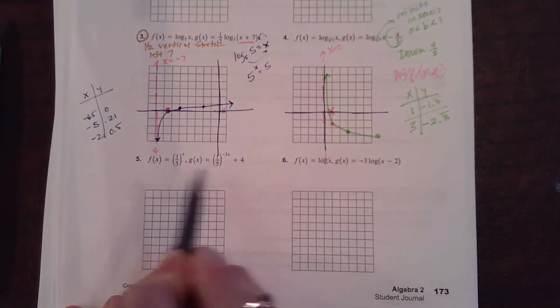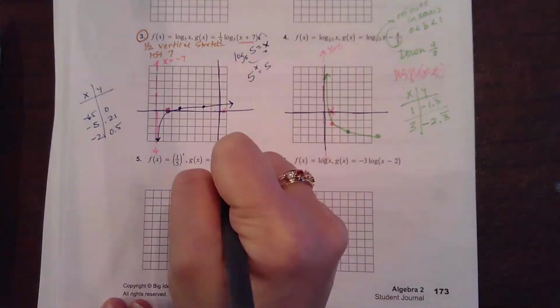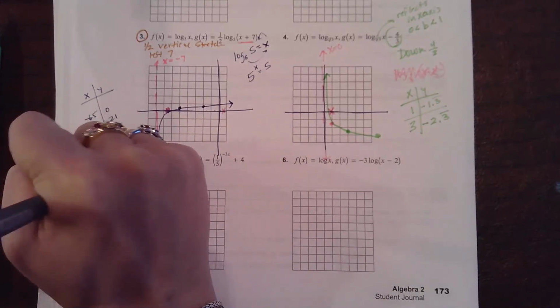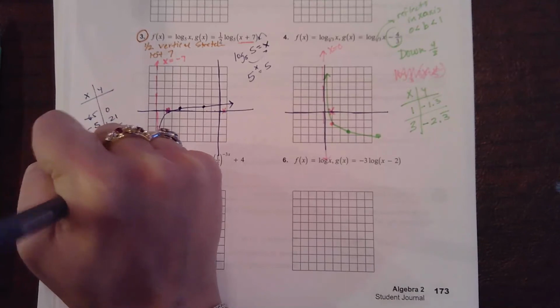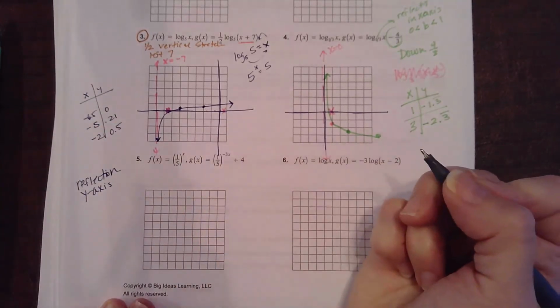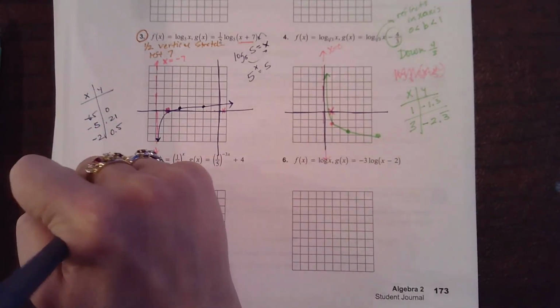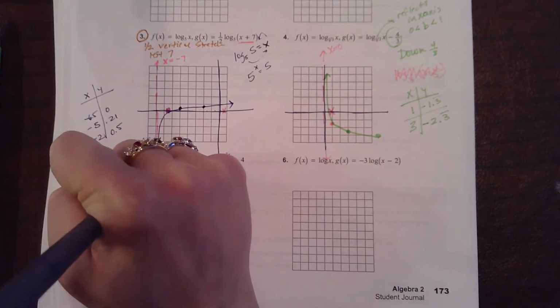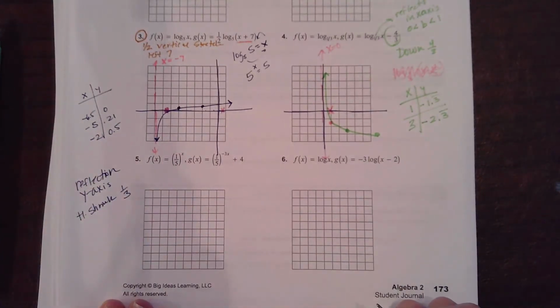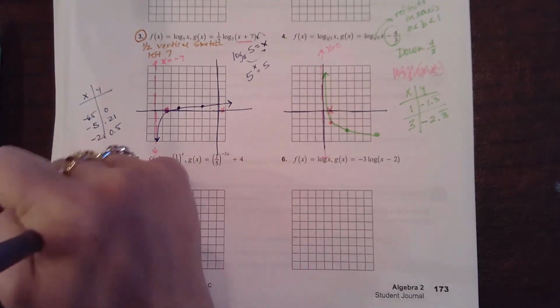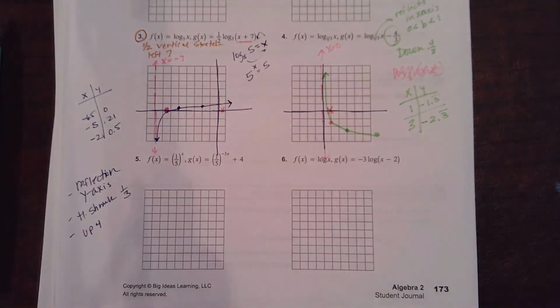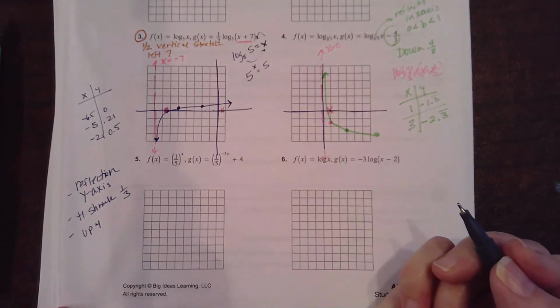A couple things I would notice here. The negative up here is a reflection over the y-axis, okay? The 3 is a horizontal shrink by a factor of 1/3. The +4 means we're going up 4. So there's 3 things happening in this function. There's 3 transformations. And it's also decay.